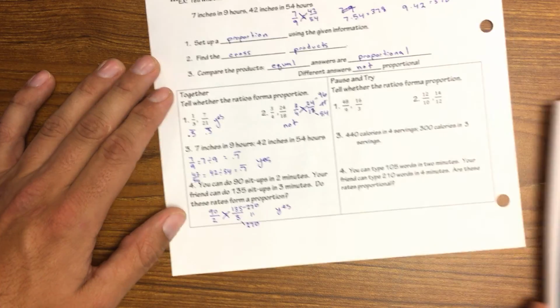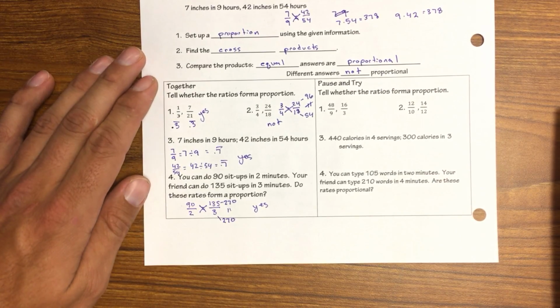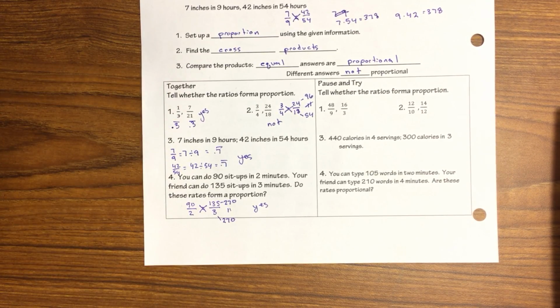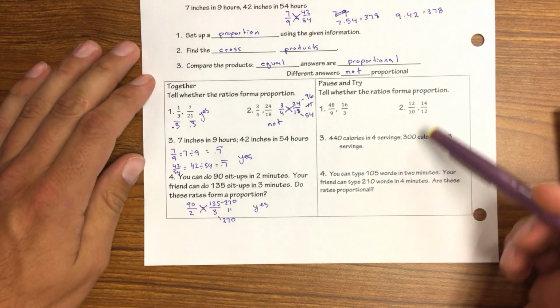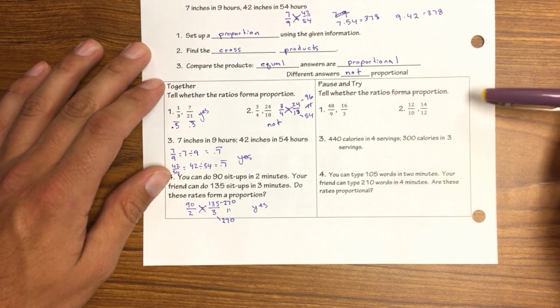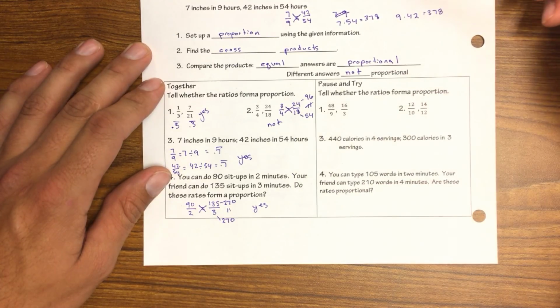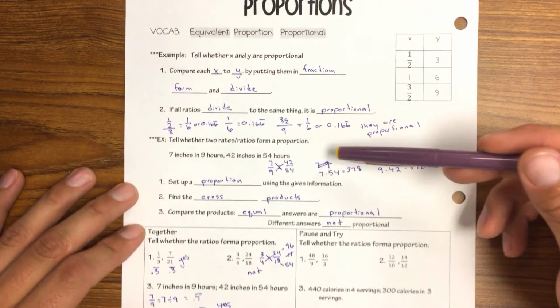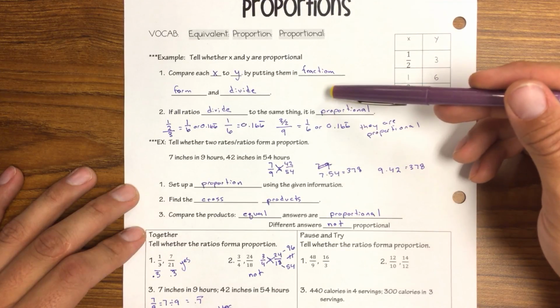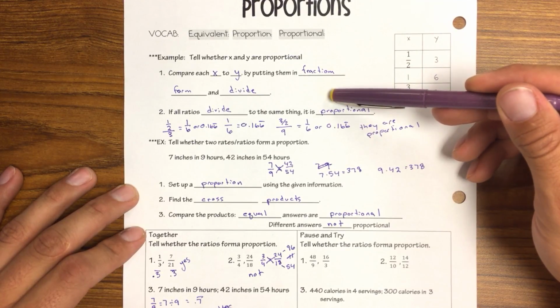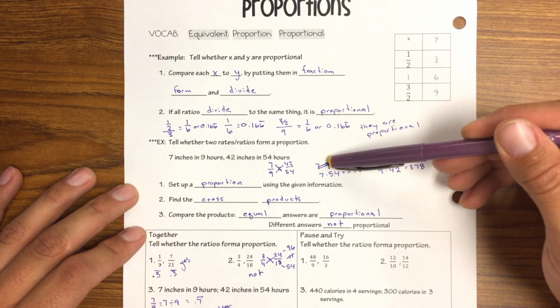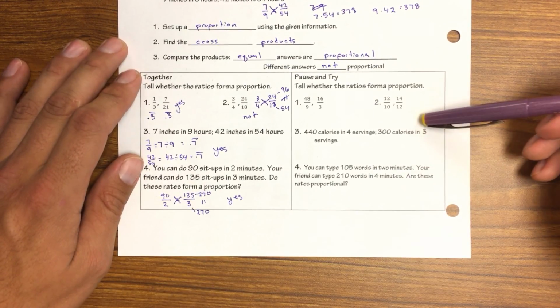Okay. So hopefully this was a good review of some things you've seen in the past. If not, hopefully you learned a couple of things. Right here we've got your pause and try problems. Same process as we went through here on the left. I don't care if you do it the first or the second way. You can set them up as fractions and divide to see if they're the same, or you can set up a proportion and cross multiply. Either way, you get the same result.